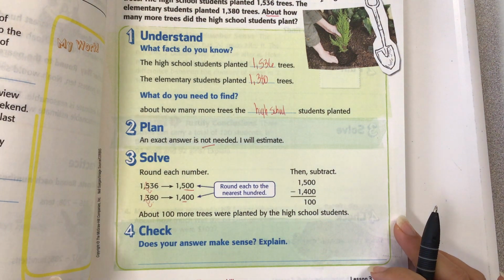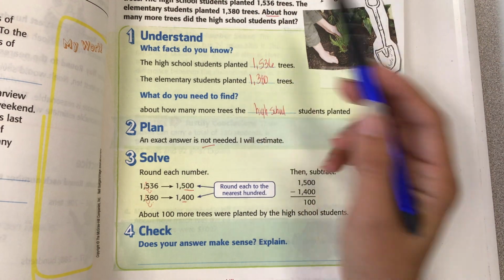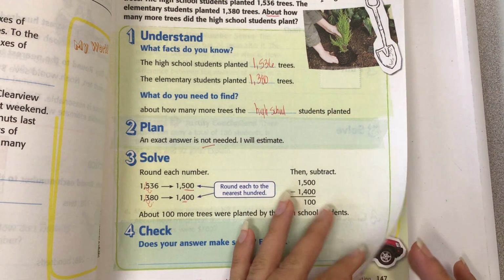Check your answer. Does it make sense? Well, yeah, 1,500, 1,400. When I rounded those, they were about 100 different. The difference was 100.